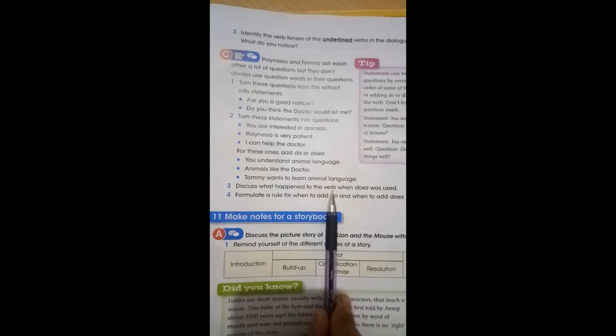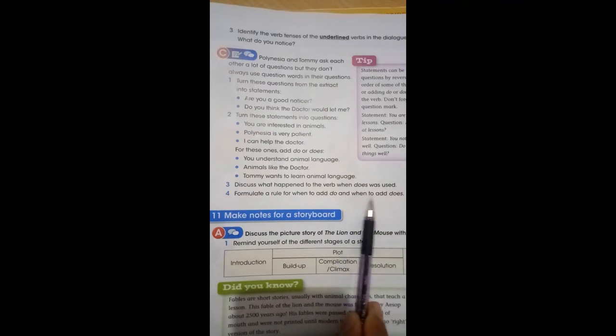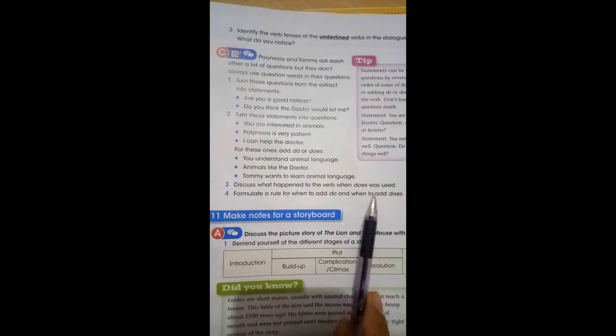Number 3, it says here, discuss what happens to the verb when does was used. I am going to explain that later on. And number 4 as well, formulate a rule for when to add do and when to add does. I am going to explain this in a while.